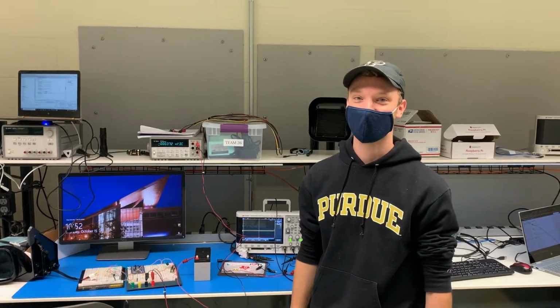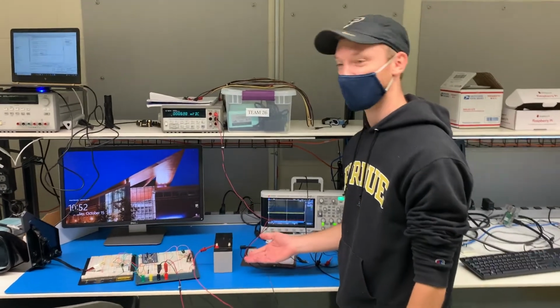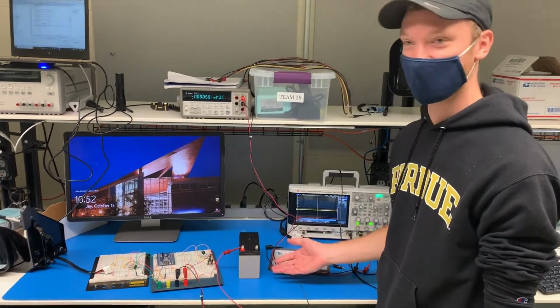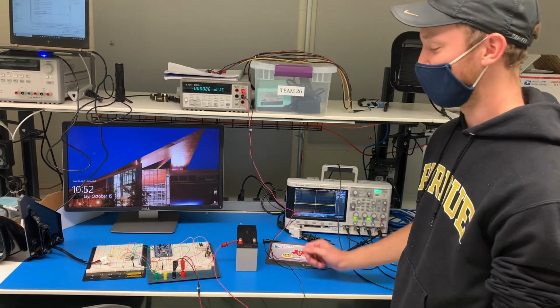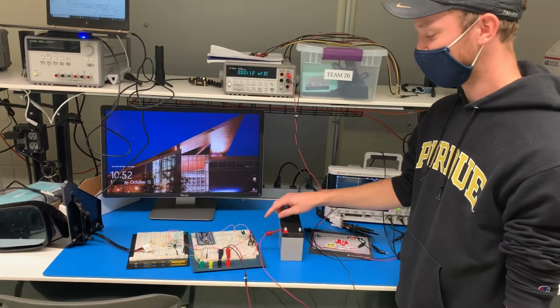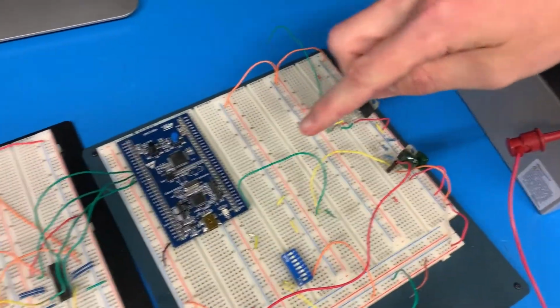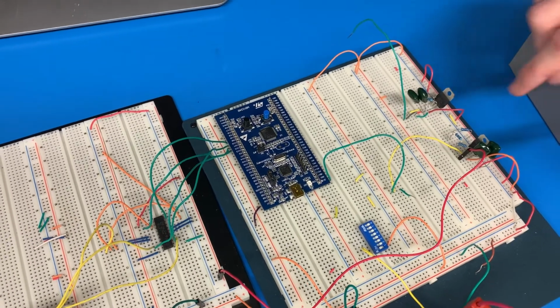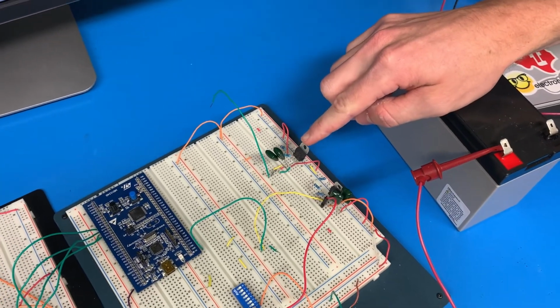My name is Patrick Betts, and my subsystem is the power module. In the power module, we're using a 12-volt battery to simulate a car battery. The output from the 12-volt battery steps down through a voltage regulator to the microcontroller at 3.3 volts, and to the Raspberry Pi at 5.2 volts.